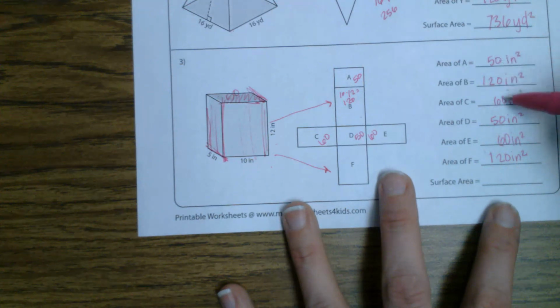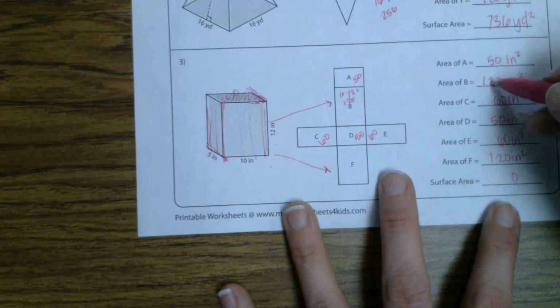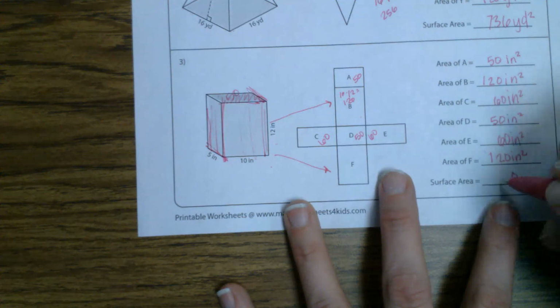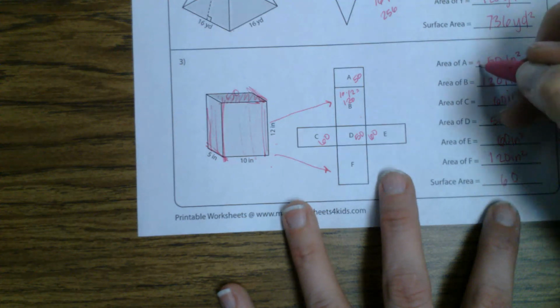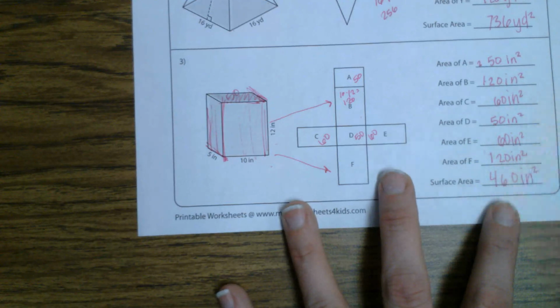So I have 0 plus 0 plus 0 plus 0 plus 0 plus 0 is 0. 5, 6, 7. 7 plus 6 is 13. Plus 5 more is 18. 19, 20, 21, 22, 23, 24, 25, 26. 2, 3, 4. It's 460 inches squared.